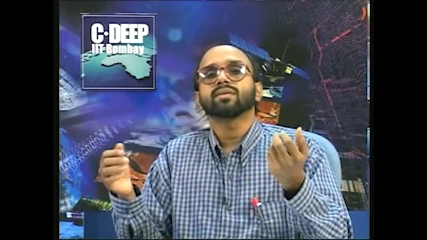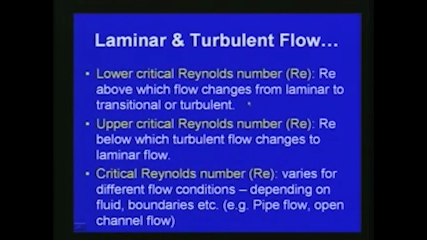So it is difficult to put an exact range for when exactly the flow transforms from laminar to turbulent. But generally we prescribe a lower critical Reynolds number where the flow changes from laminar to turbulent or transitional, and an upper critical Reynolds number where the turbulent flow changes to laminar flow.